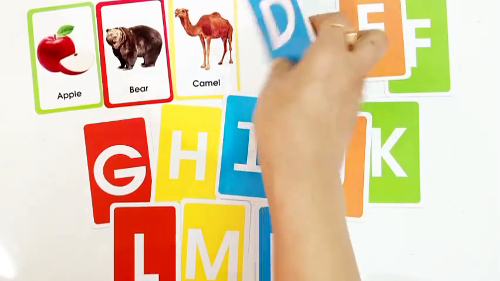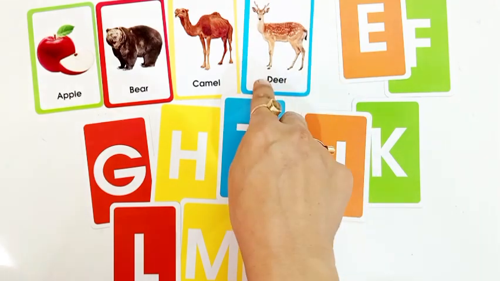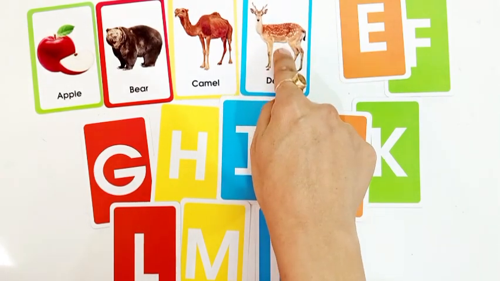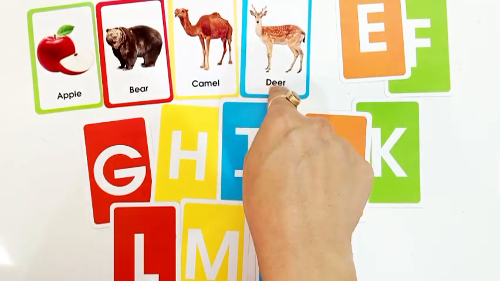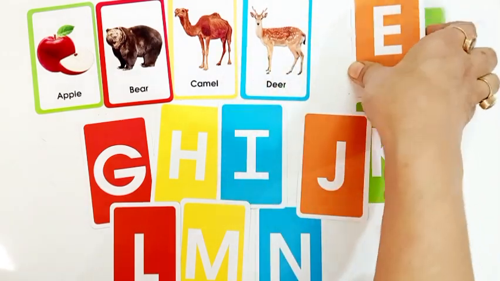D. D for deer. D-E-E-R, deer. This is deer.